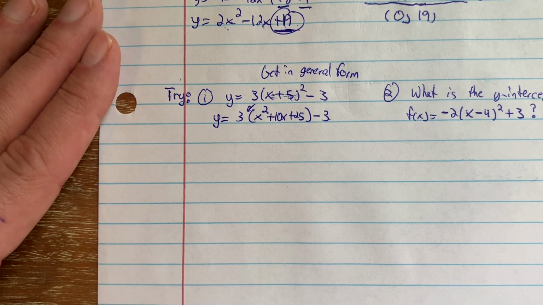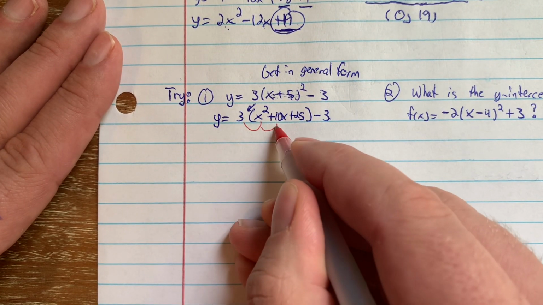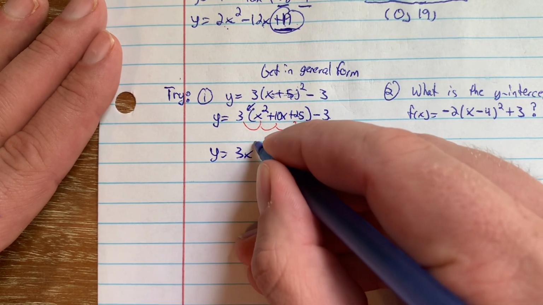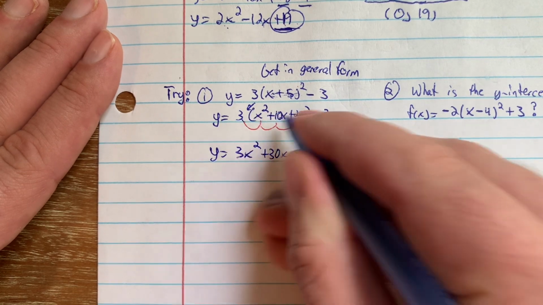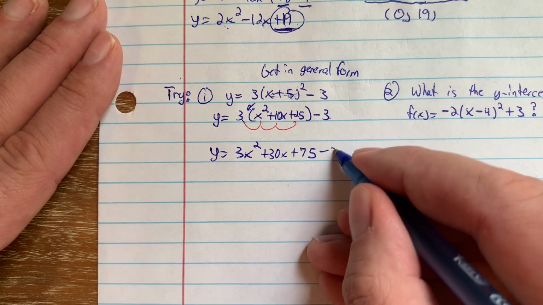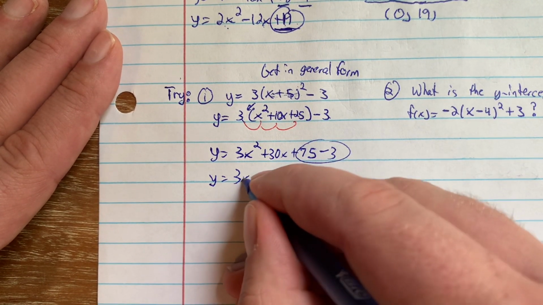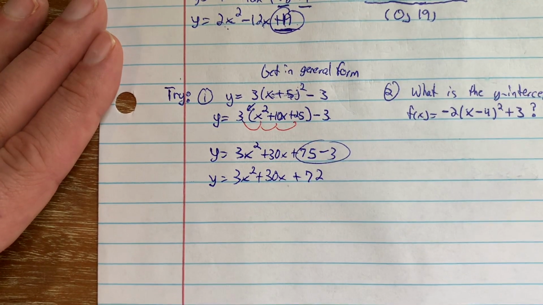The next step, after we square it, we're doing PEMDAS, we square it first. Now we multiply. So y equals 3 times x squared is 3x squared. 3 times 10x is 30x. 3 times 25 is 75. And now we can combine these like terms and subtract. So y equals 3x squared plus 30x plus 72. Hopefully you feel okay about that.